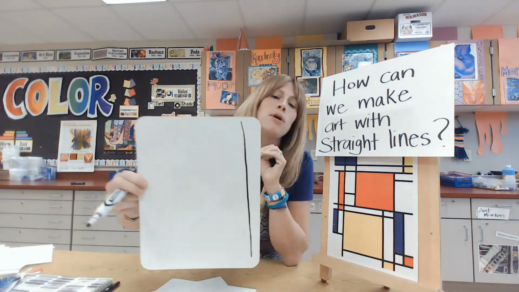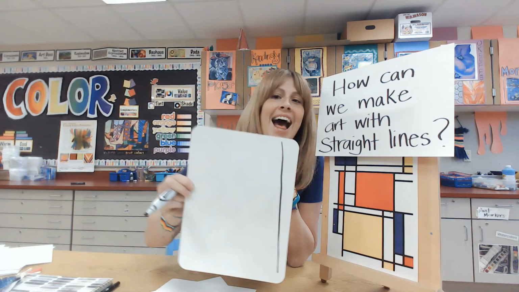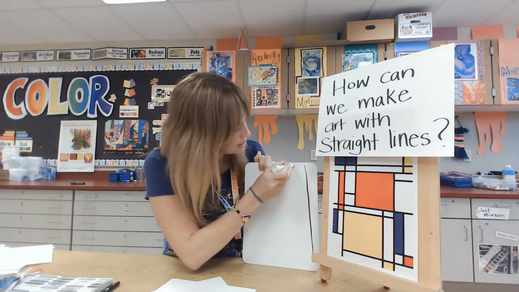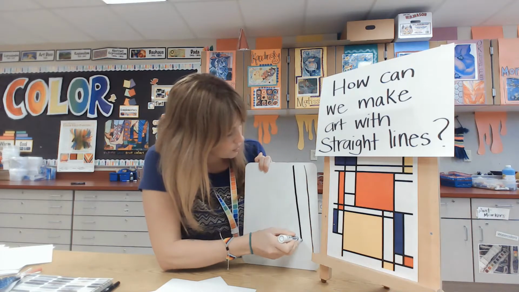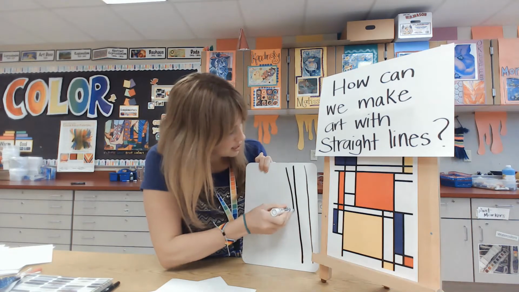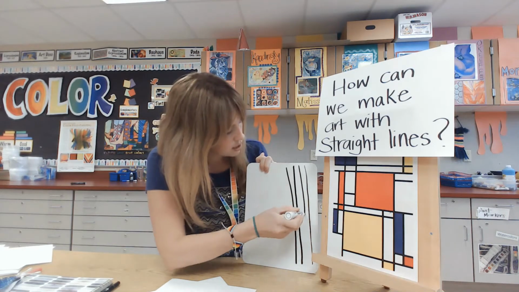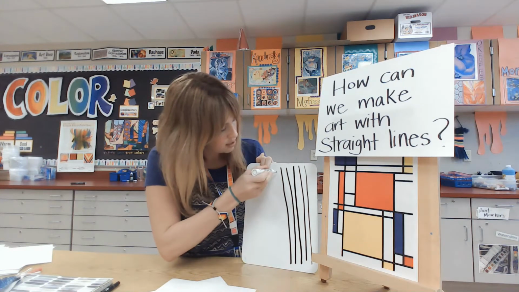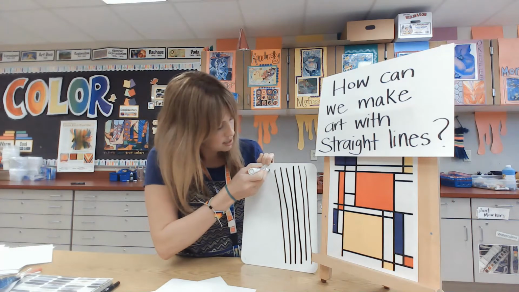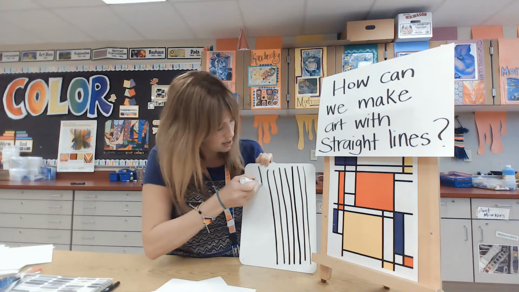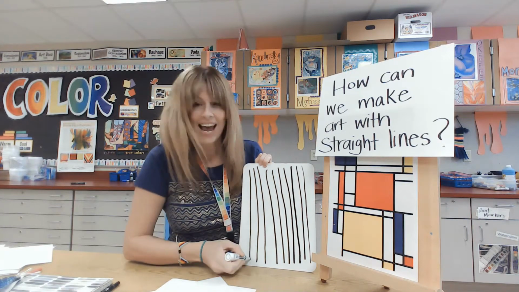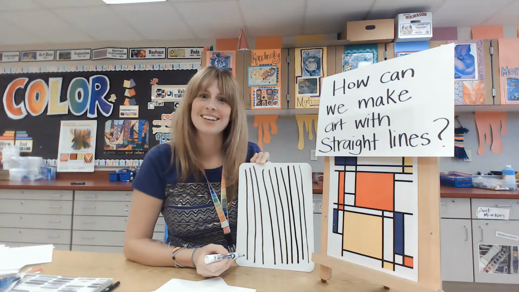Now look, is mine perfectly straight? No, it's okay. Just practicing, we're trying. I'm going to start up here at the top and go all the way down. Oh my goodness. You think I can fit 10 verticals on here? 1, 2, 3, 4, 5, 6, 7, 8, 9, 10. I actually fit it perfectly on here.